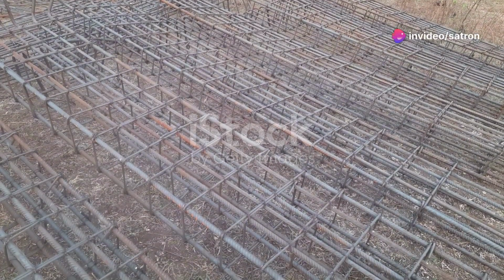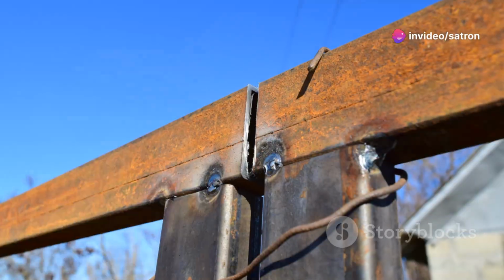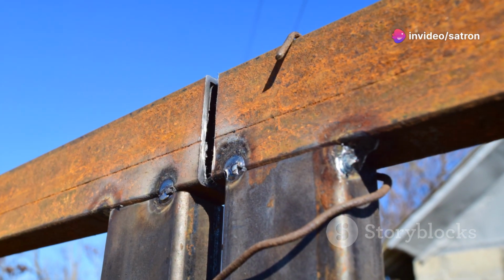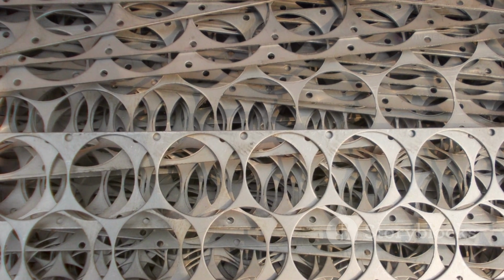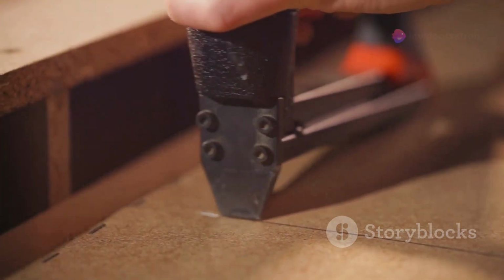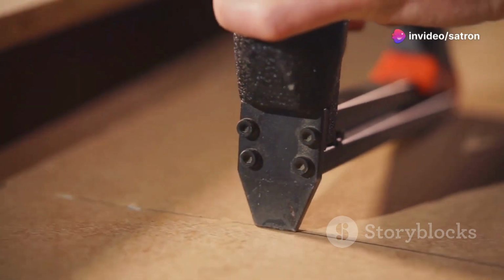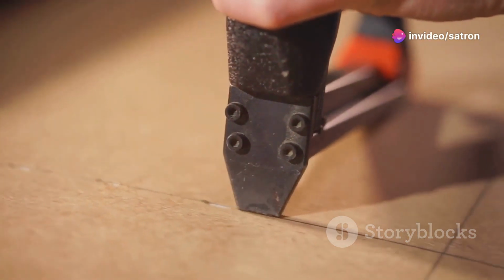Plates are used in a variety of ways in construction. One common application is as gusset plates. These are triangular or rectangular plates that are used to connect beams, columns, and braces at their joints. They provide additional surface area for welding or bolting, which increases the strength and stiffness of the connection.